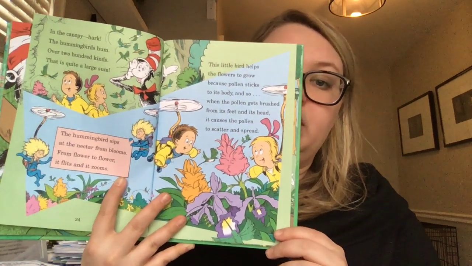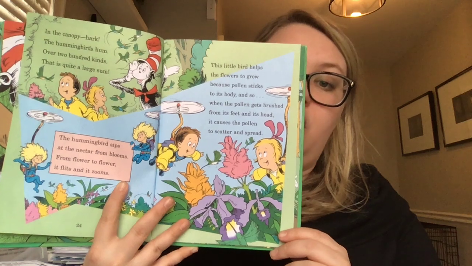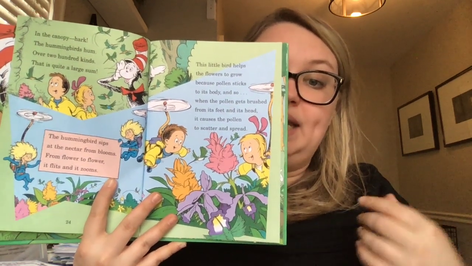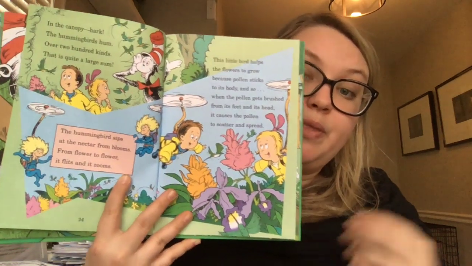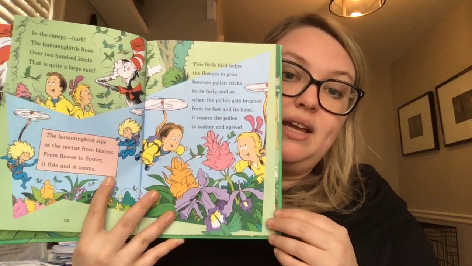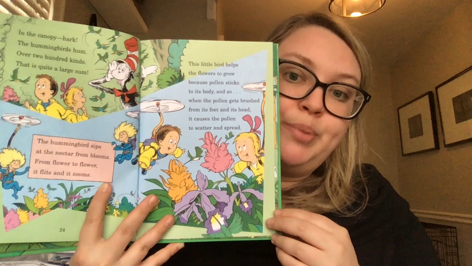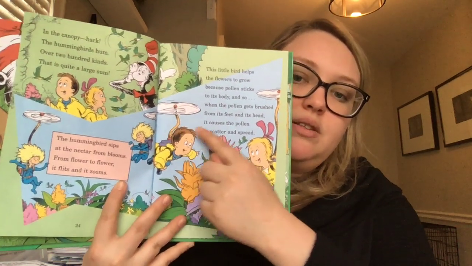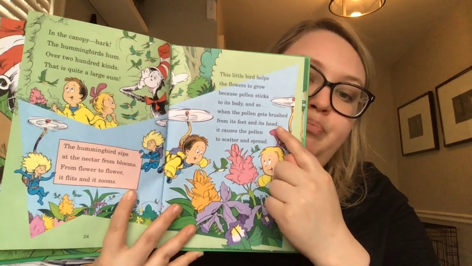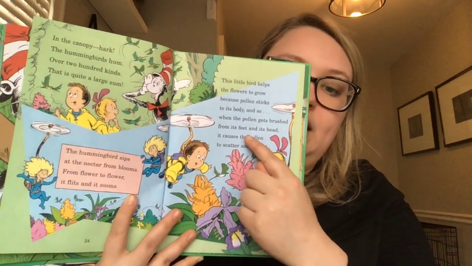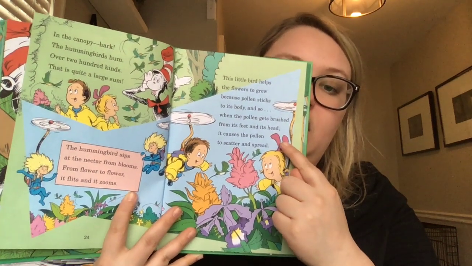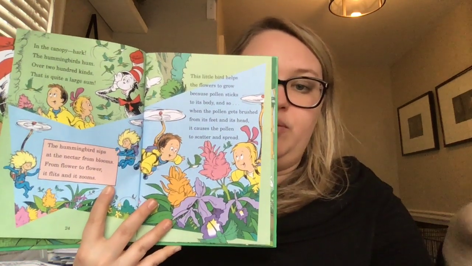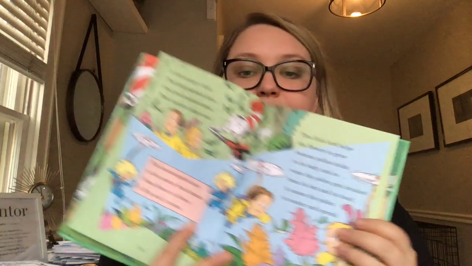So the little bird helps the flowers to grow because pollen sticks to its body, just like bees. Remember, the bee pollen sticks to the body. But here the birds get the pollen. They're pollinators. So when the pollen gets brushed from its feet and its head, it causes the pollen to scatter and spread. That means they spread, they move, right?